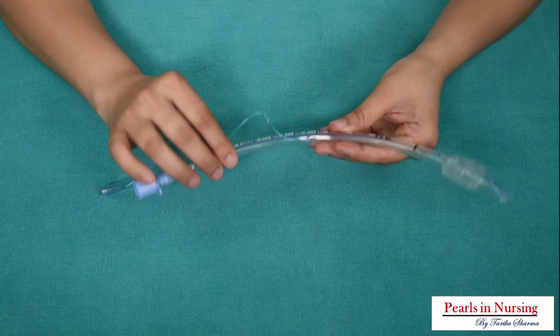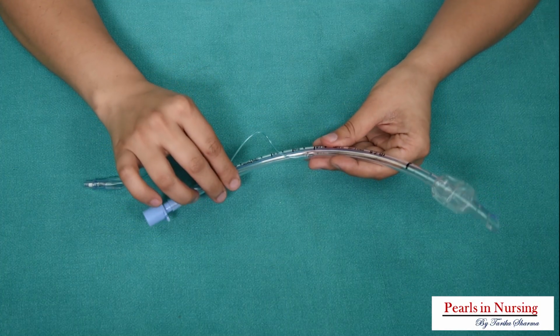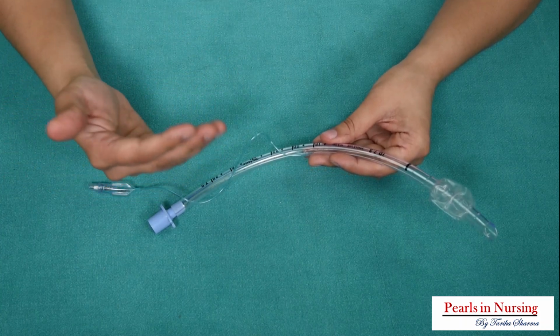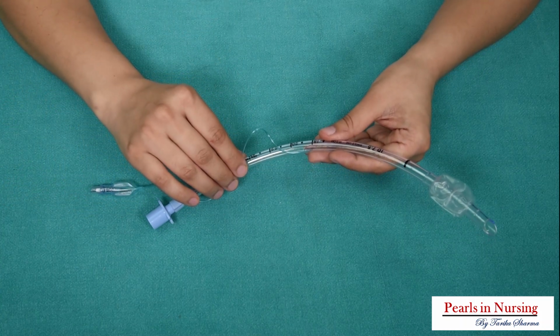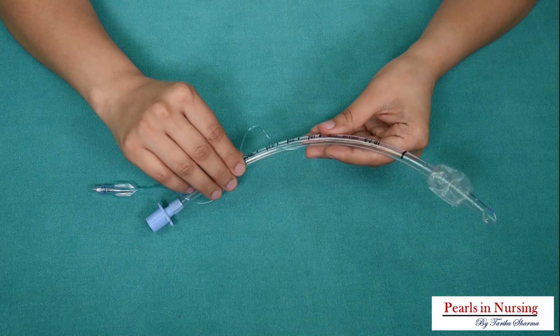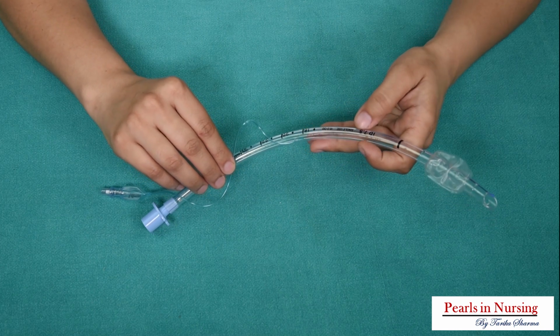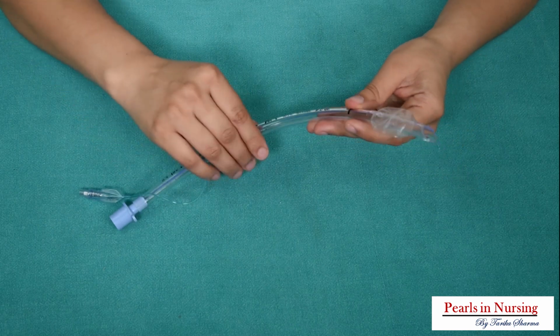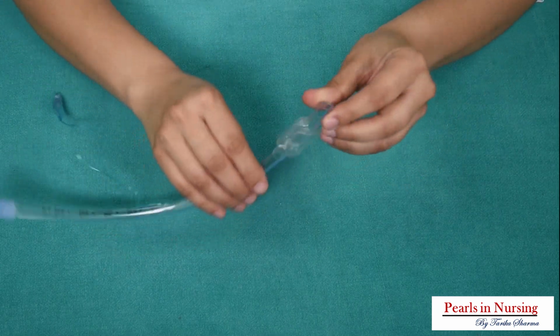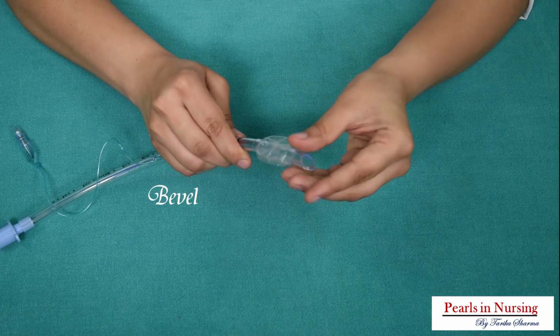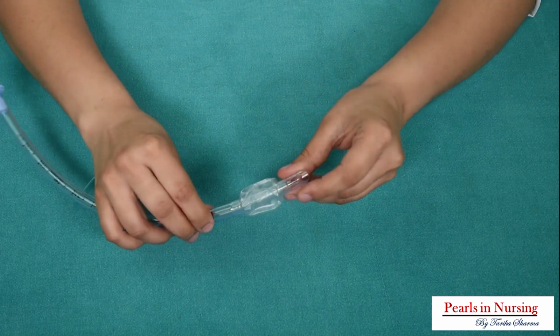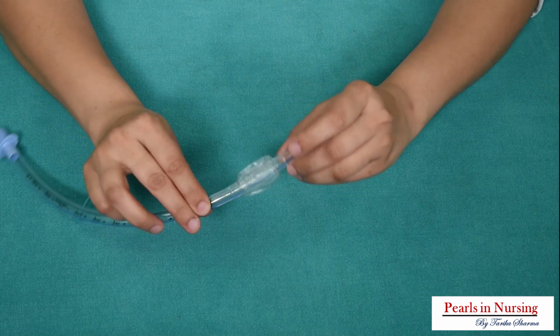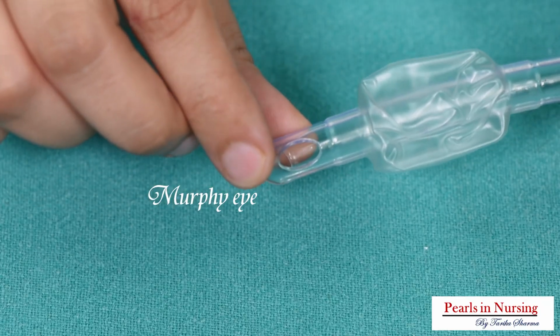You'll see that this tube is available in different sizes like 6.5, 7, 7.5, 8. Depending on the height, weight and the sex of the person, it will be used. Commonly for the adults, we use size of 7, 7.5 or 8. Then we can see here the tracheal end. Here it is known as the bevel and we also have a hole here. You can see this hole and this is known as Murphy's eye.